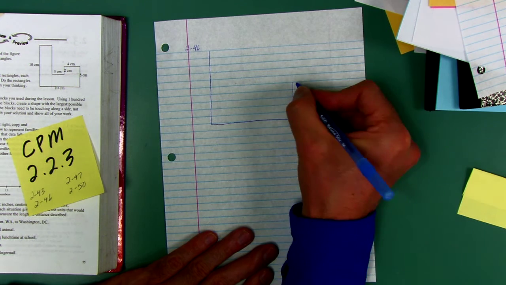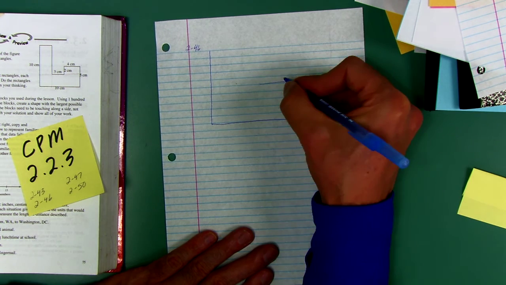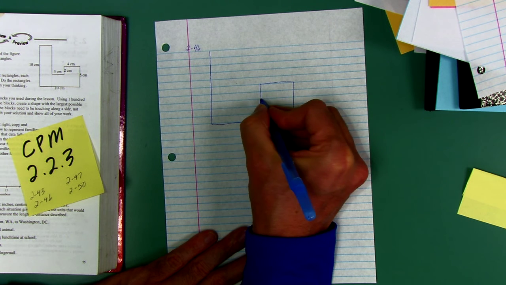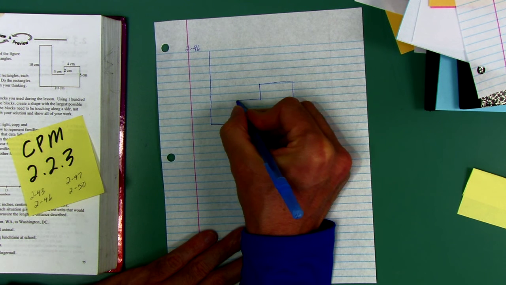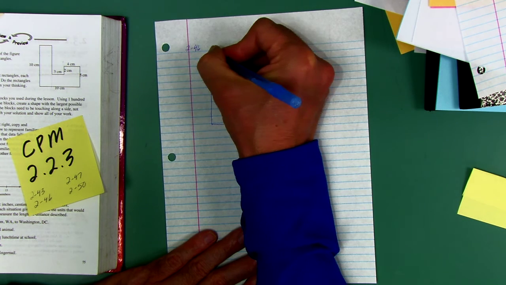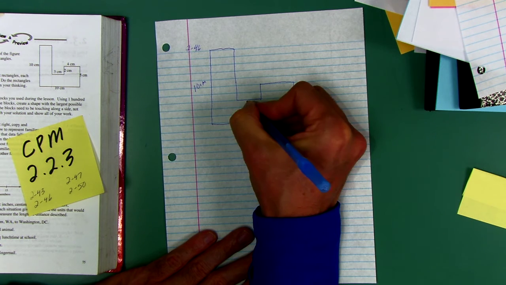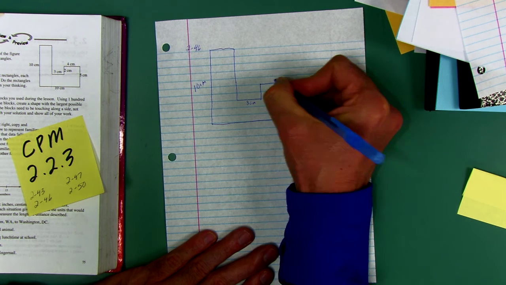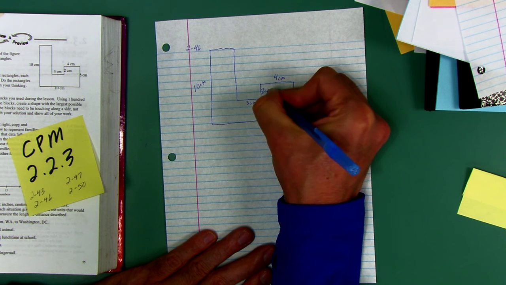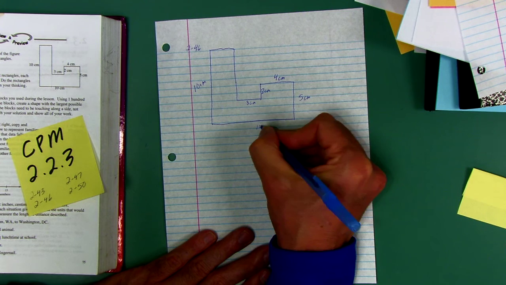Okay, over 4, so not quite as much as I went up. Okay, down 2, over 3, so not quite as much there, and then all the way up. Okay, now I know that this is 10 centimeters. They gave me that. This is 3 centimeters. They gave me that. This is 4 centimeters, 2 centimeters, 5 centimeters, and again 10 centimeters.